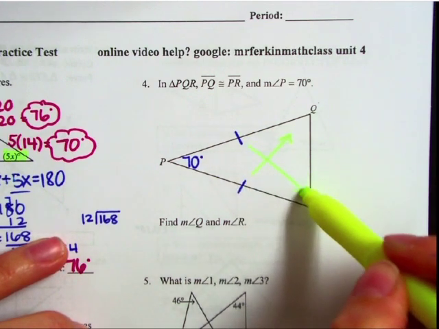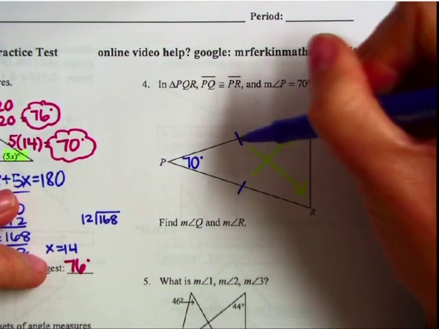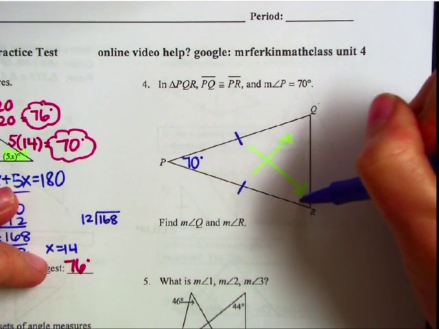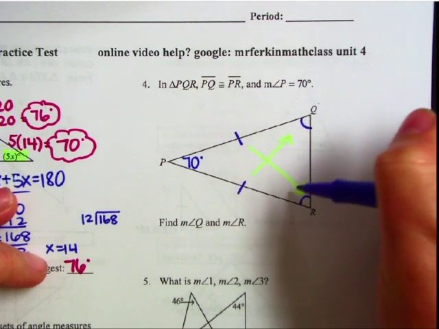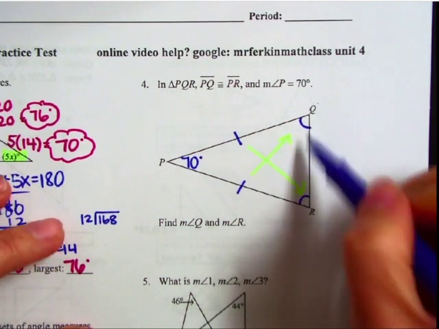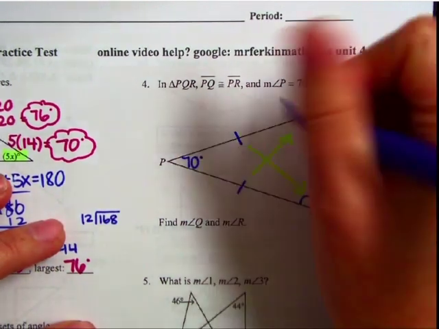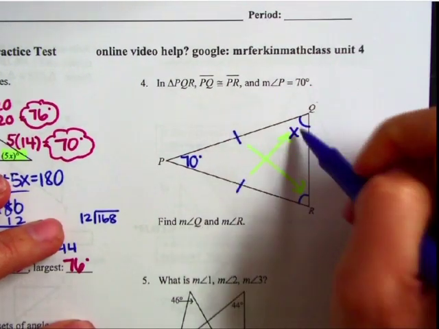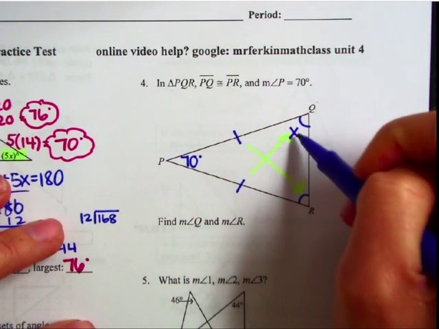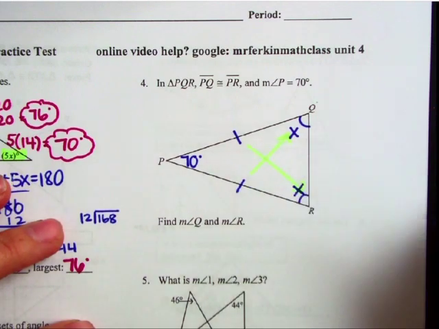Okay, so you imagine that tick mark is almost like an arrow that went towards this angle. And then this tick mark went towards this angle. So these are the two congruent angles. If those are congruent and I need to solve for them, I'm going to call one of them x. So I'll call angle Q x so I can solve. But since I'm calling that x, then R would also need to be x.